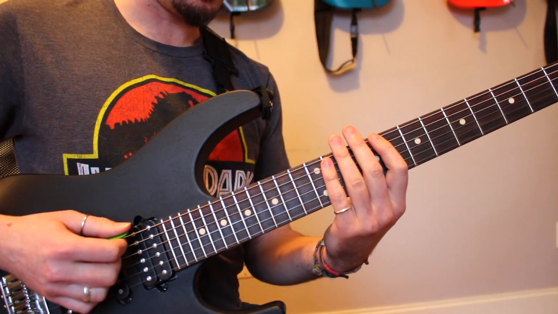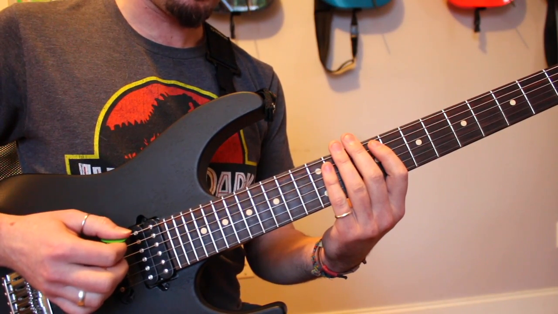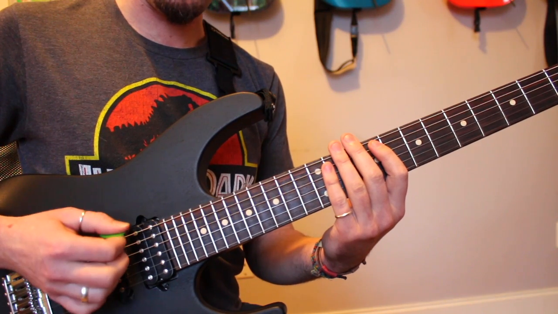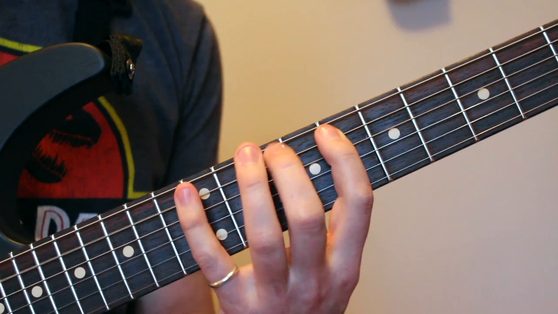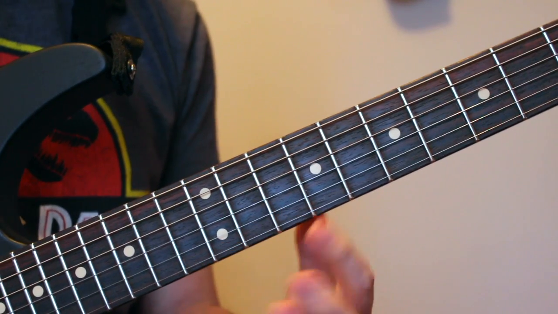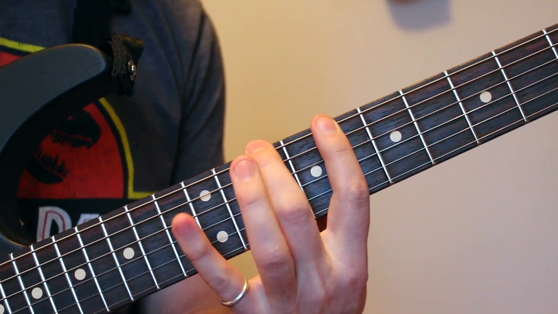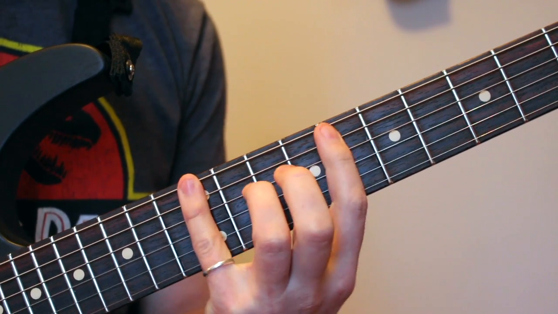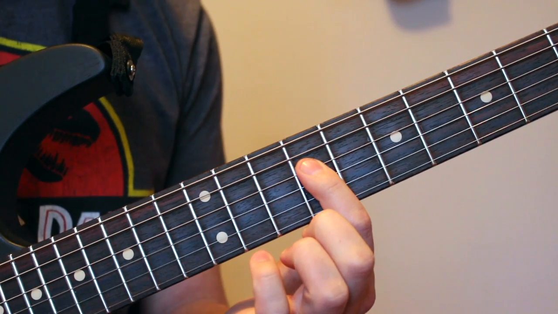Let's break down these licks individually. This is all going to be strictly alternate picked using the secret Andy Wood picking pattern of down, up, repeat. So again, envision this scale pattern, and that's really going to help you guide your way through this lick. Start off on the first note of the scale, 8th fret low E string, skip a note, play the 12th E, skip a note, play the 10th A, skip a note, play the 9th D.